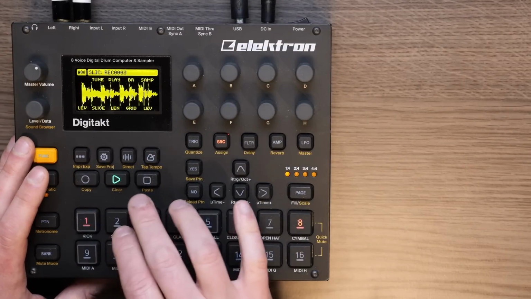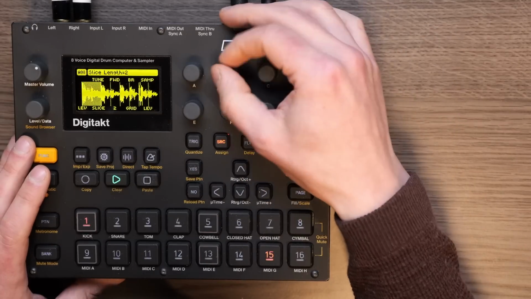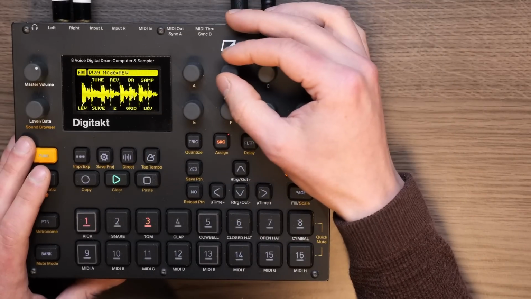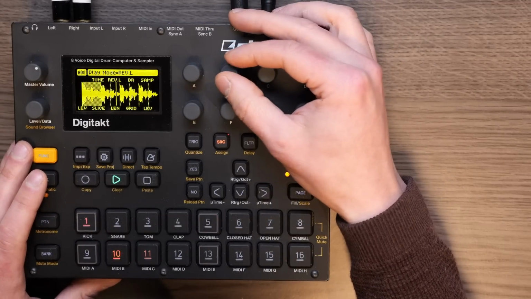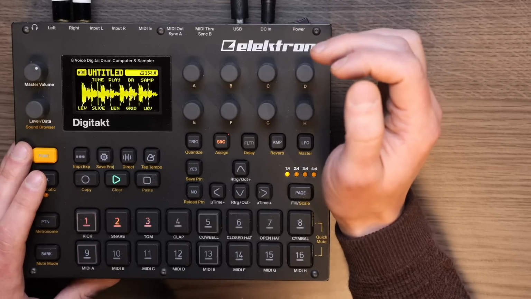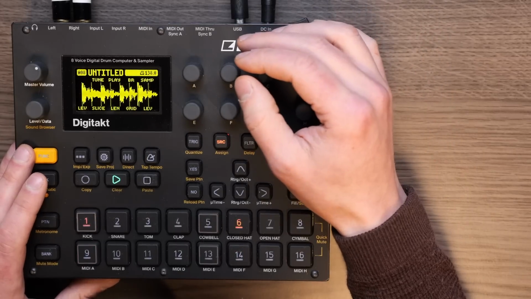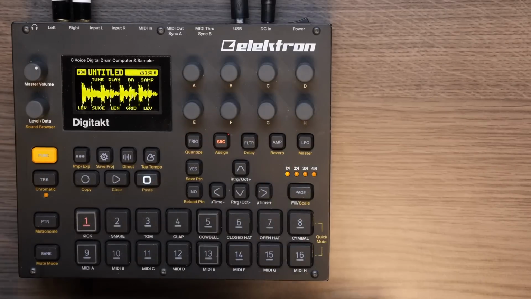Pretty cool, right? Reverse mode. And the loop mode is also interesting. So you can see, you can take this pretty far.